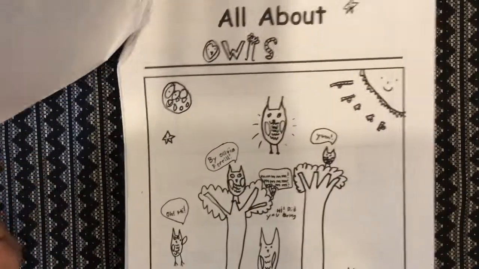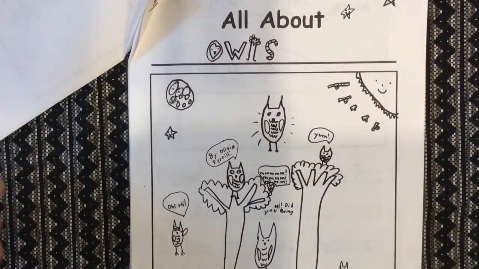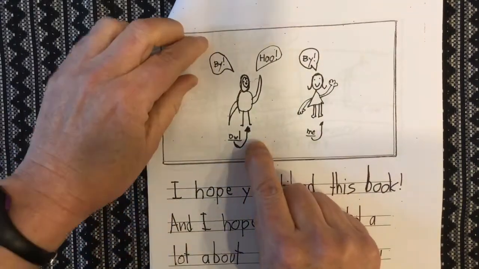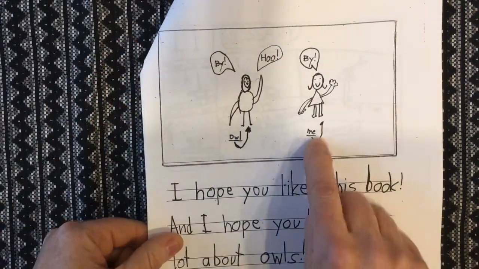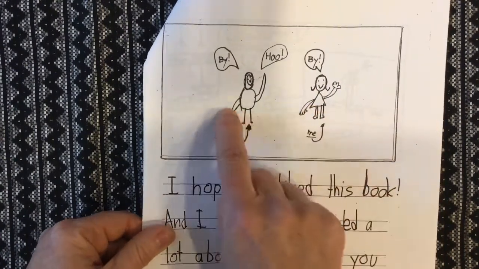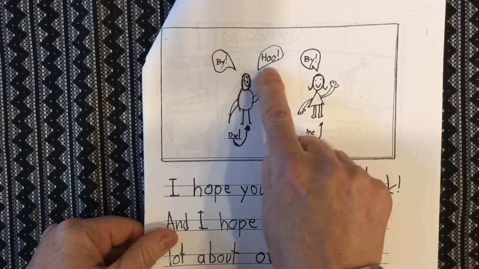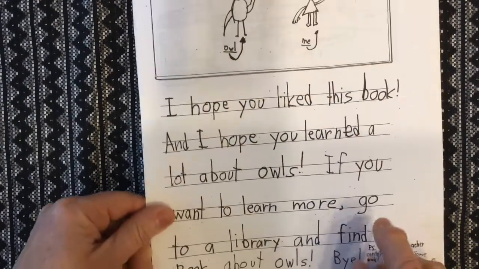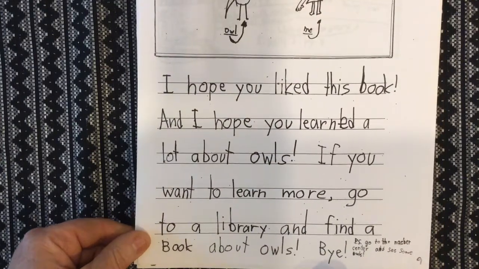So here we are again enjoying this book about owls by a student. And if we go to the very back of the book, we can see for the picture, they have an owl and a person. They're labeled owl and me. I guess this is the writer. And there's some speech bubbles. Bye. Woo. Bye. So you could have that too. And here's what she wrote.